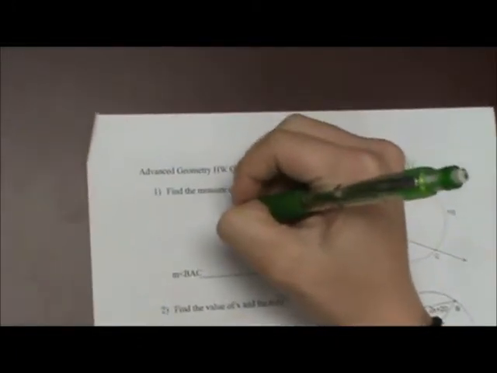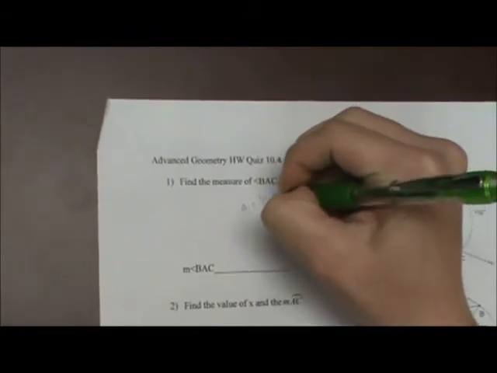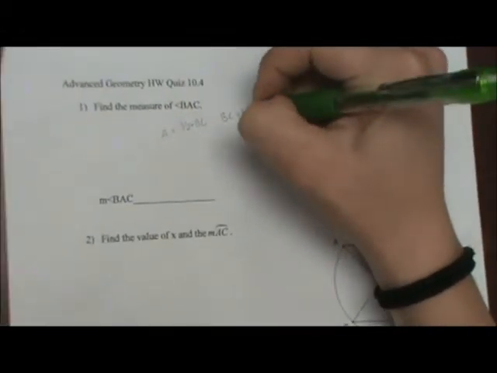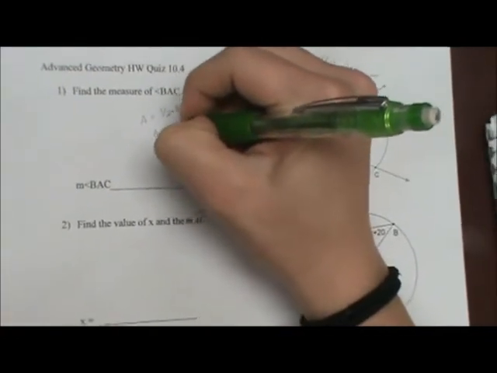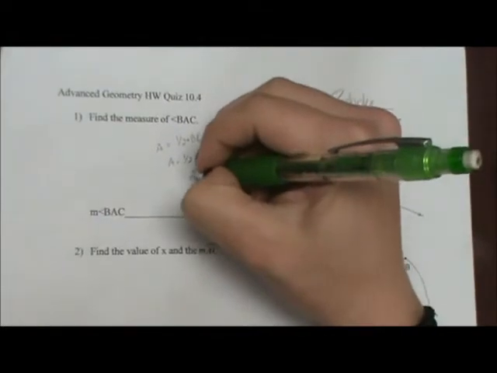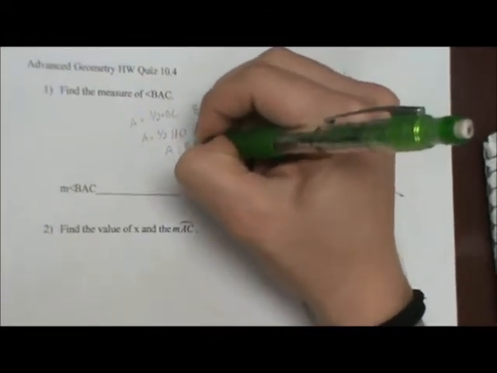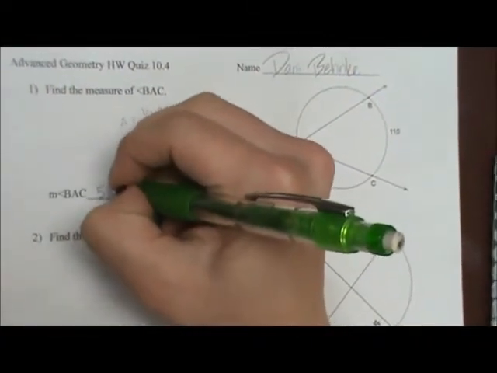Alright, for the first problem we have to find the angle measure of BAC. We know that BC has an arc measure of 110. So we know that there's a special relationship between the arc and the angle that intersects it. Angle BAC is going to be half of the measure of BC. So half of 110 is 55 degrees.